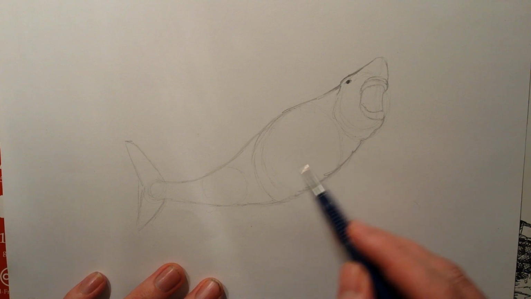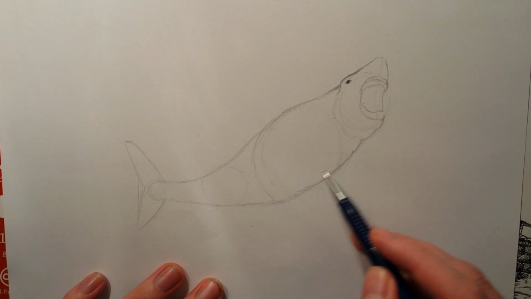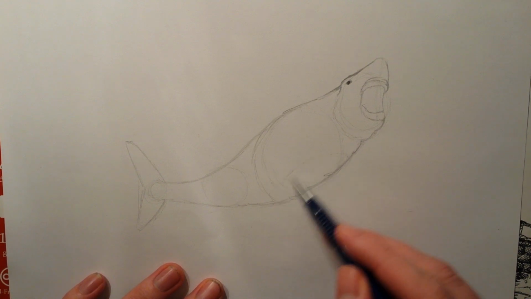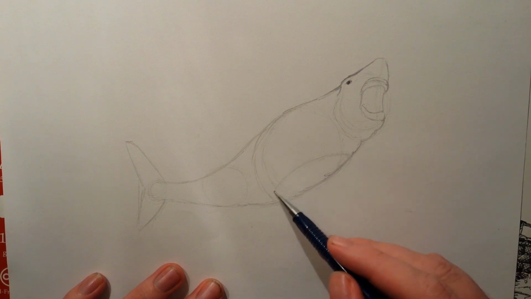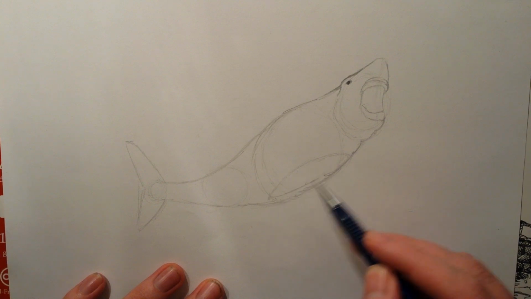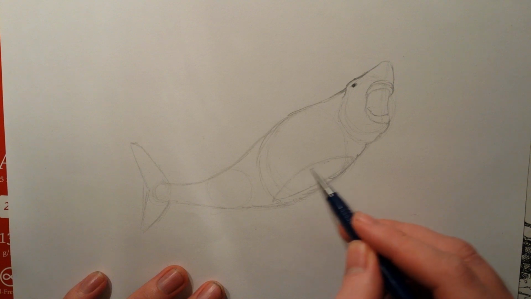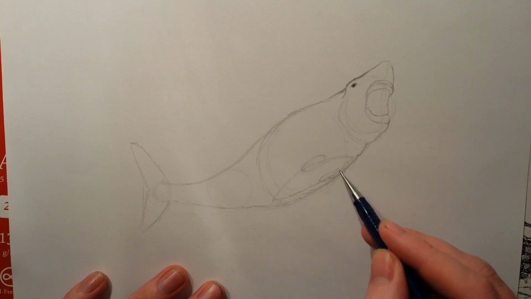Now you want to locate where you want to have his fins attached to his body. So I'm just going to draw a line like this, so I can look at the curvature of his body. So these two spots, I guess, are going to be the place for his fins.